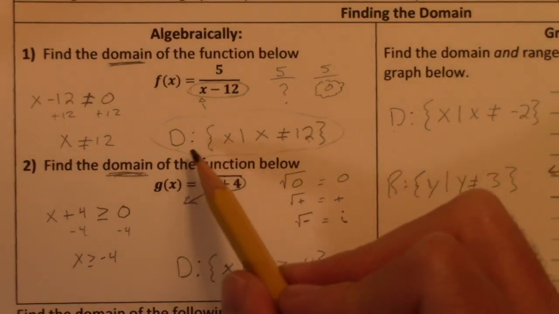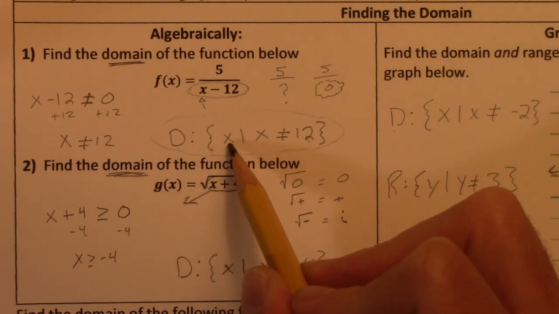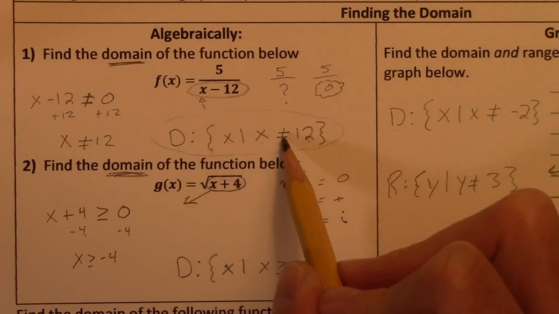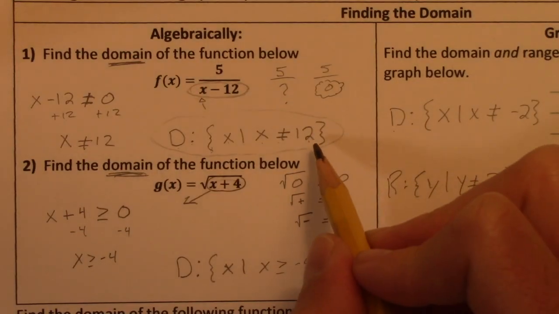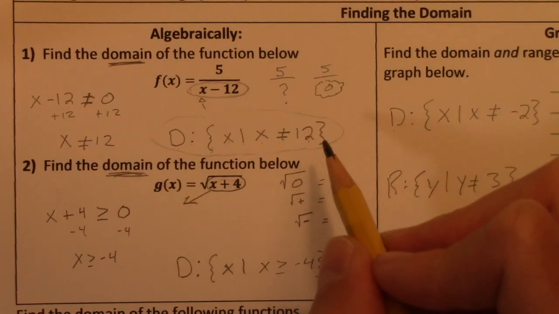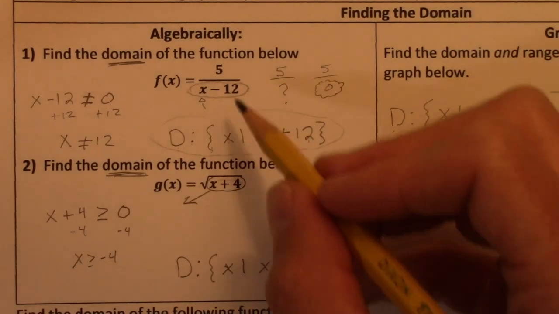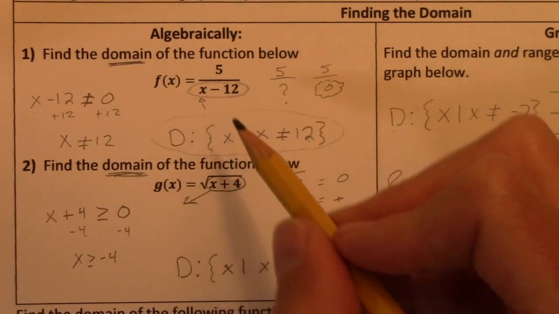And you would solve for that x value so that you knew what x value should be eliminated from the domain. Reading this again, the domain is the set of all x's, so every single x value in the real number system, such that x cannot equal 12. I said the real number system because I'm comparing the real to the imaginary, like the square root of negative 1, which we'll get to in a second. So anytime you see a fraction, be looking for when the denominator is 0. That's going to be the process.